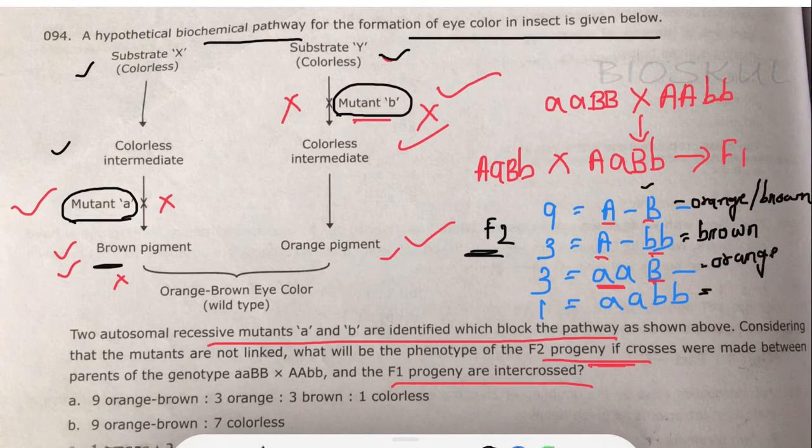Let me write it down. And here both the alleles A and B are in mutant form. That means it will block both pathways and there will be no production of orange or brown eye color. So what will it result in? It will result in colorless. There will be no colored product, it will be colorless.